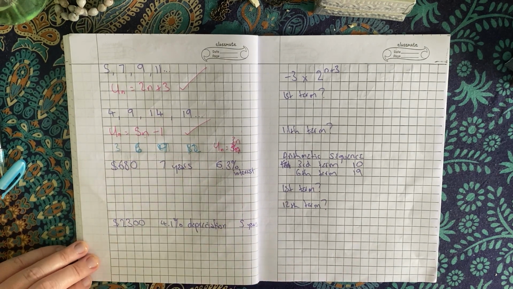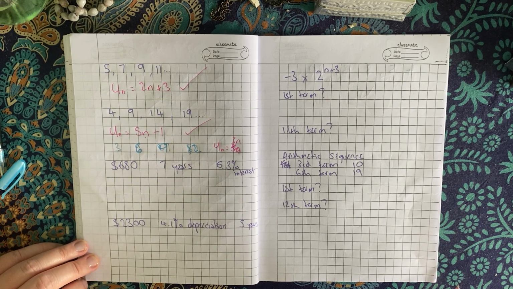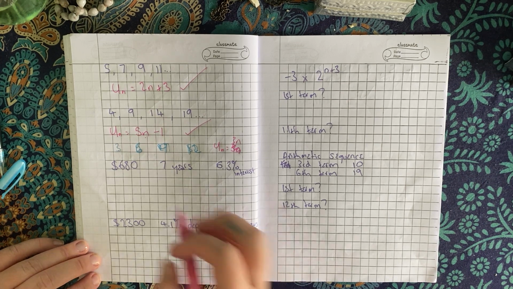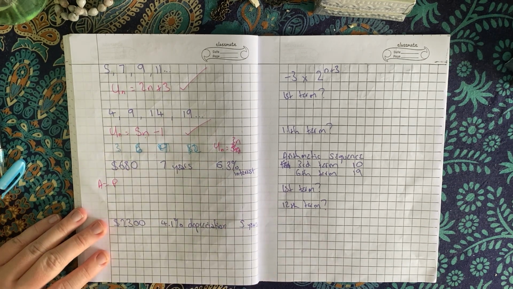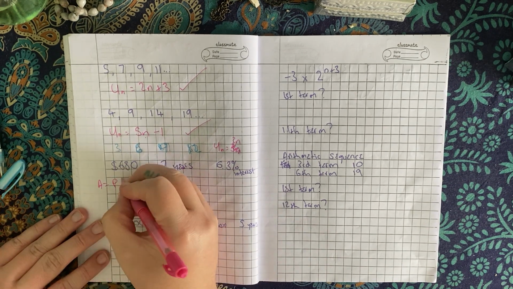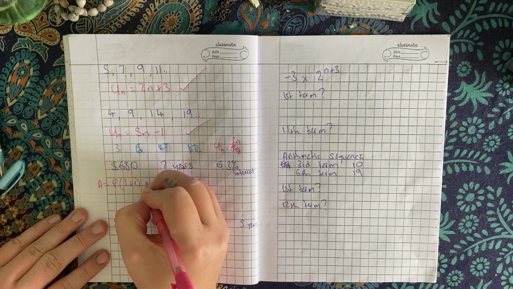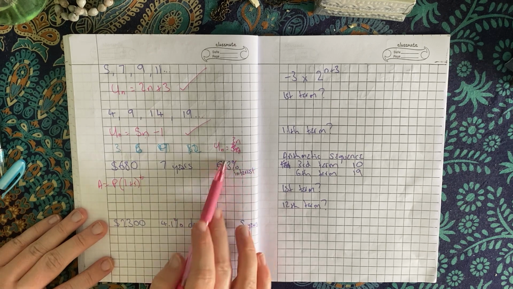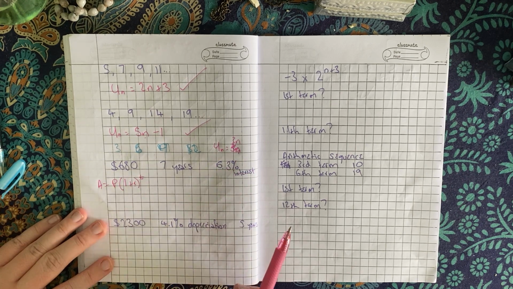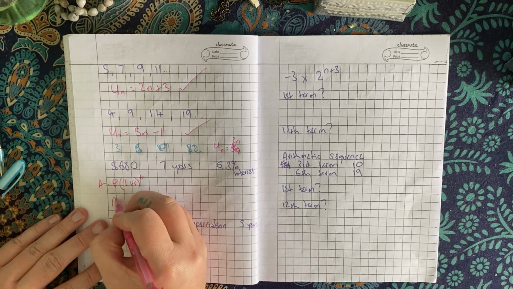All right, let's have a look at some finance. So there is a nice little rule that you should have looked at, whether you remember it or not. I'm just going to show you the rule that I would use. So the amount is the principal. So P is the original amount I start with. And then 1 plus R to the power of T. So R is my interest rate as a decimal, and T is the time in years. It's the amount that I would have.